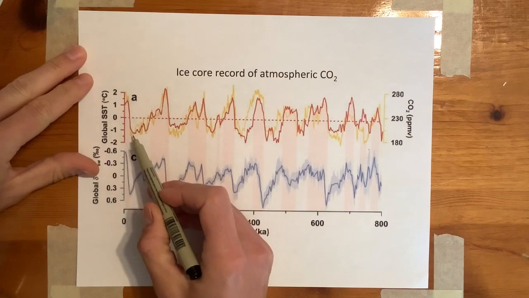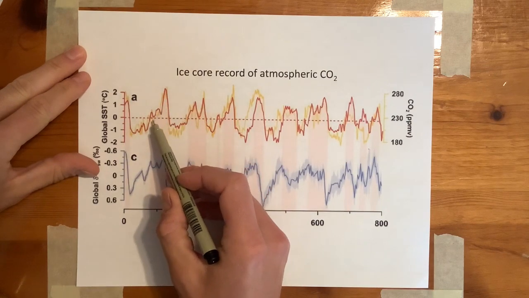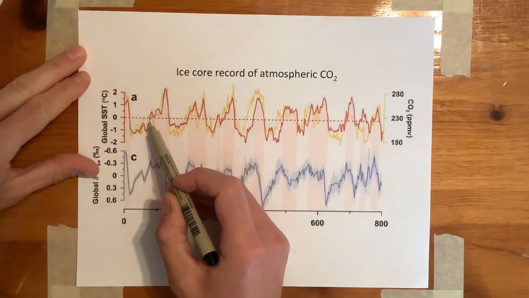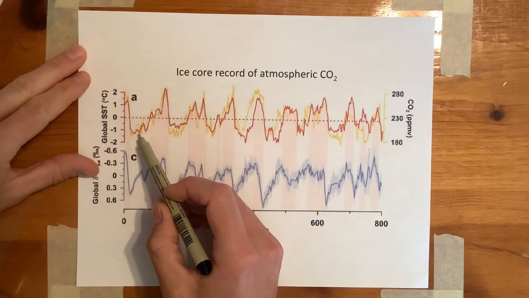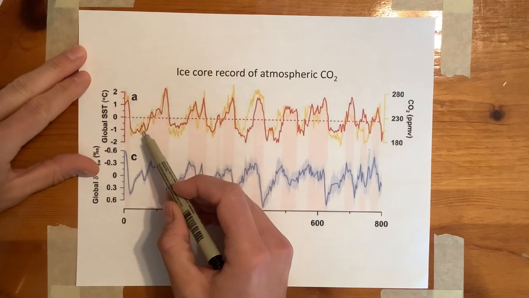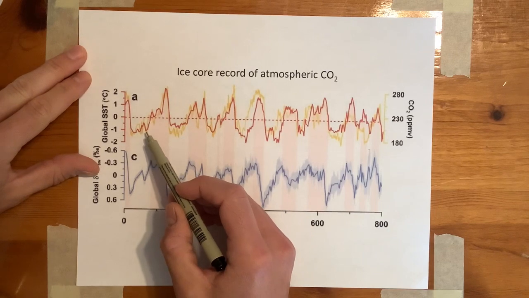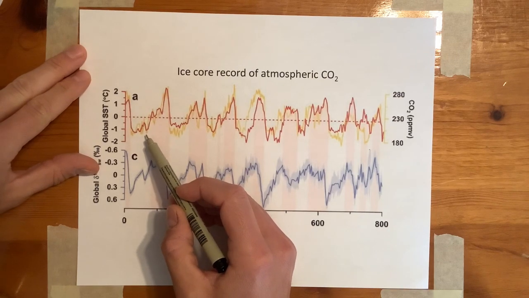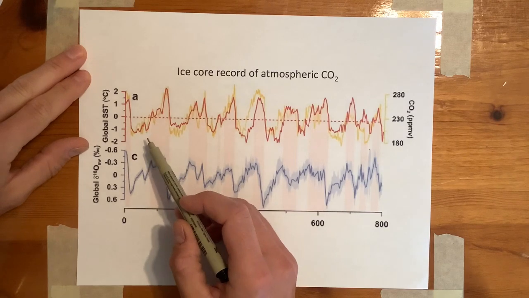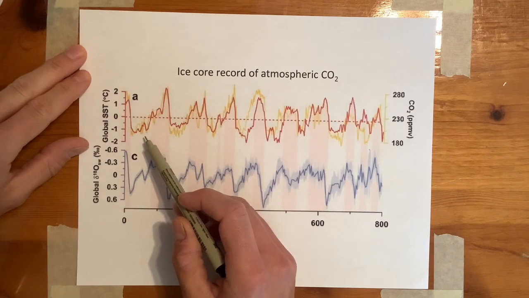This red line is the temperature of the world's oceans, the global sea surface temperature. So we know that it gets colder during glacial periods. Is this decrease in ocean temperature enough to tuck away all this CO2 just because the solubility of CO2 increases in cold water? The answer is no, this actually only accounts for a very small percentage of CO2 storage.